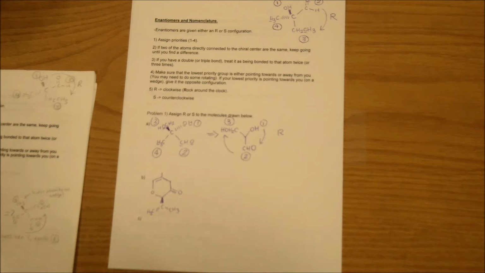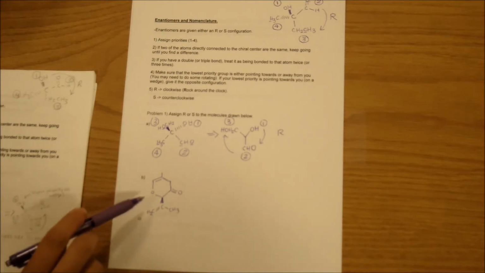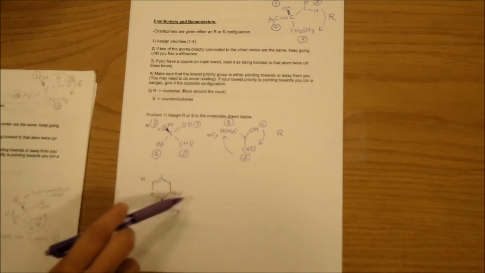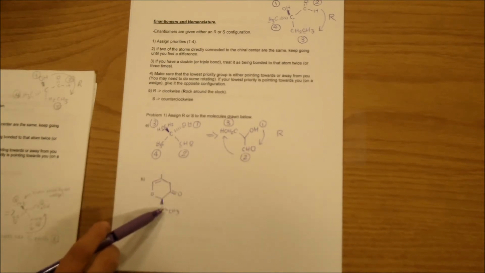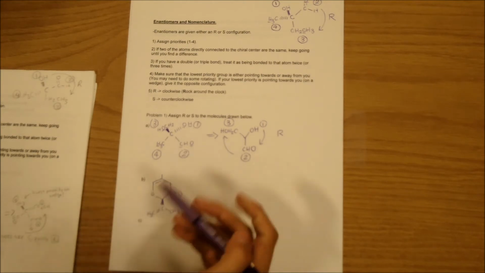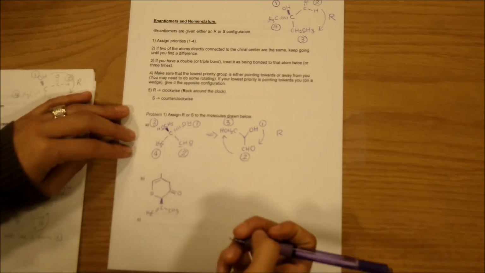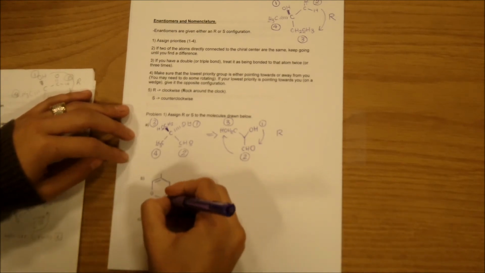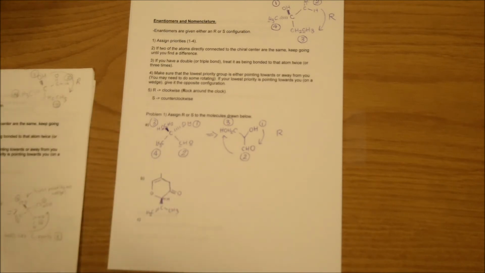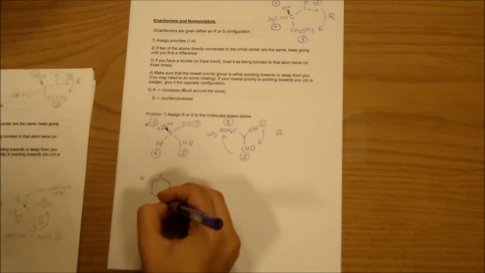Okay, so where's our chiral carbon? That's the first thing to establish. Our chiral carbon is going to be this carbon right here, because this carbon has an oxygen attached to it. It has a carbon with all of this attached to it. It has this substituent, this carbon with 2 carbons attached to it, and it also has a hydrogen. So what's not showing is our hydrogen. And that has to be going into the paper because this one's coming out of the paper.